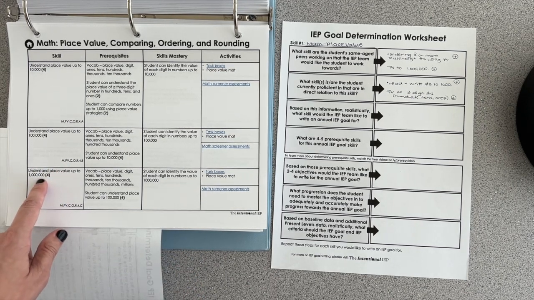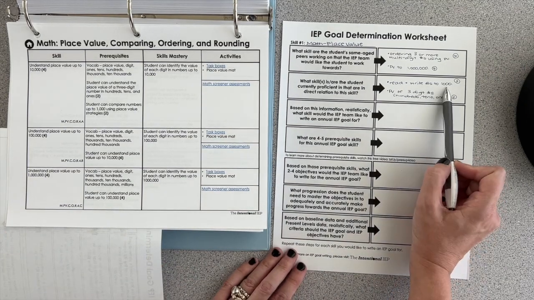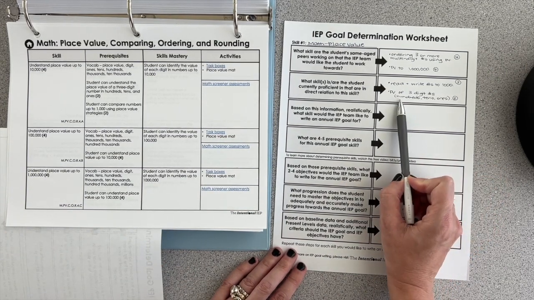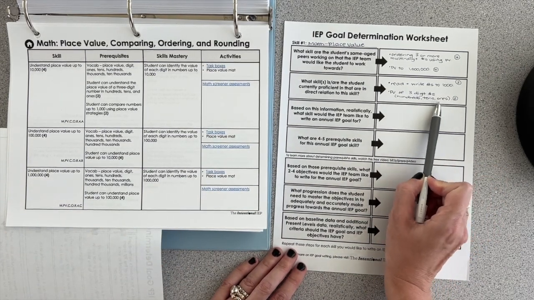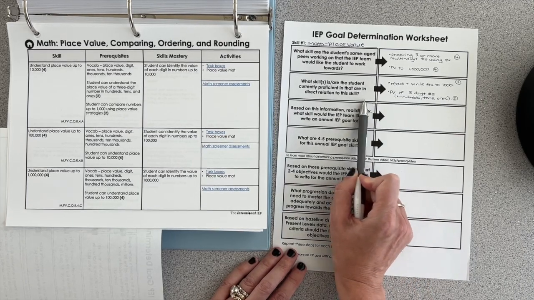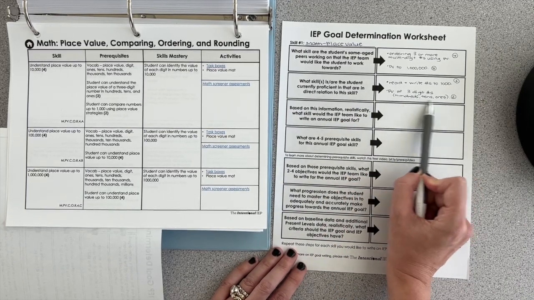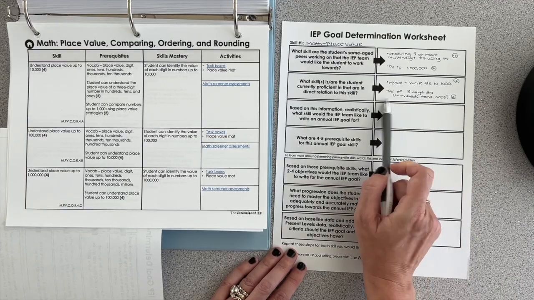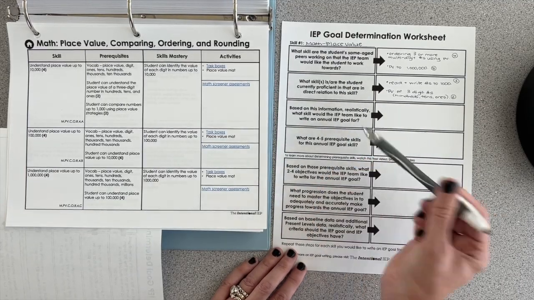Understanding place value to 1,000,000. If we're already reading and writing to 1,000, she understands hundreds, tens, and ones. So then we're going to move into thousands, 10,000s, 100,000s, right? Which is a good base understanding that she has this. We're just going to move it one step forward, right?